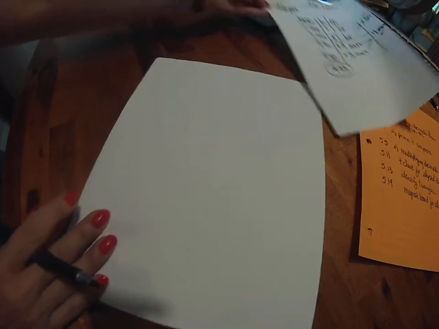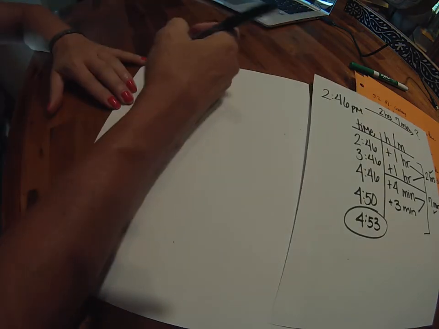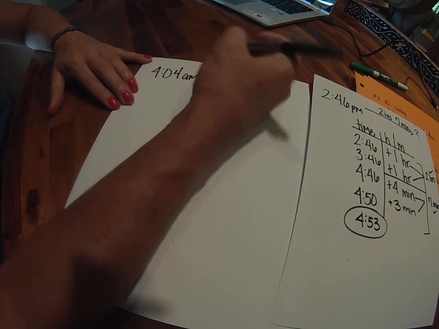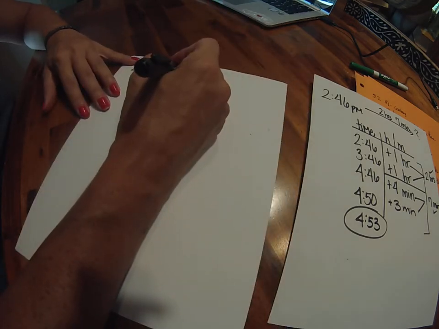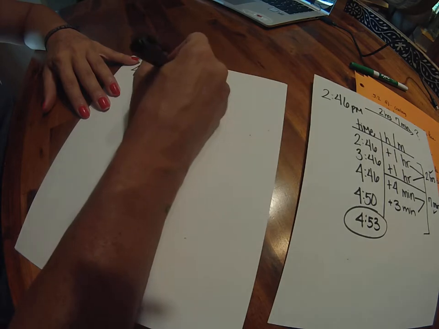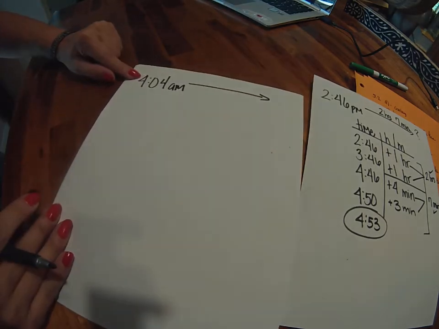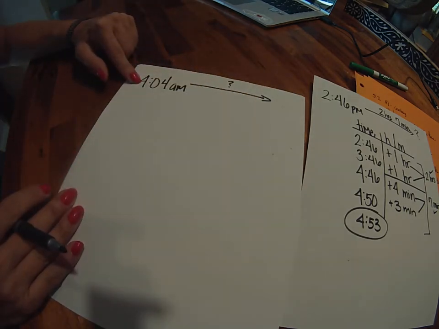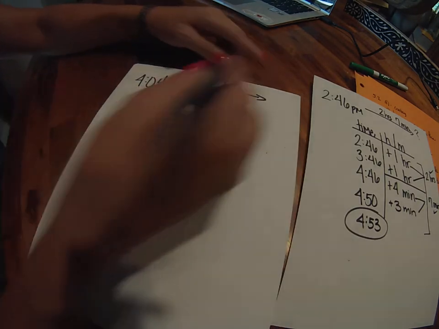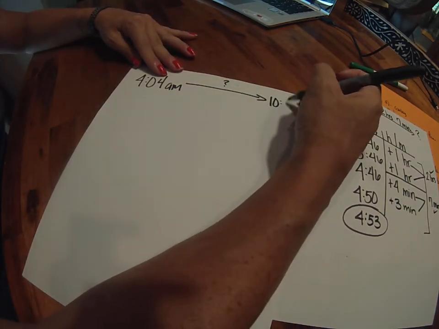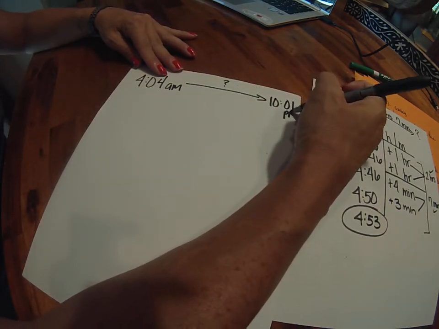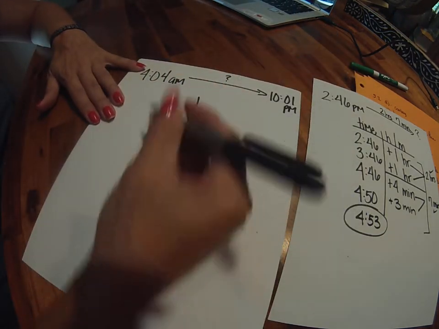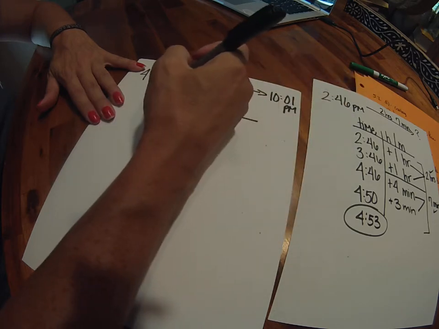But let's say that you have a larger chunk of time. Let's say like 4:04 a.m. This one is one that tells you the start time and the end time, and you have to find the elapsed time. Let's say they go on a road trip at 4:04 a.m. They don't return until 10:01 p.m. How long were they gone? Well, you can set it up the same way. Time, hours, and minutes.